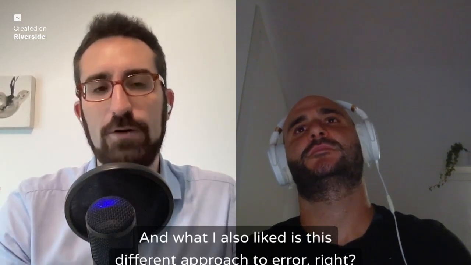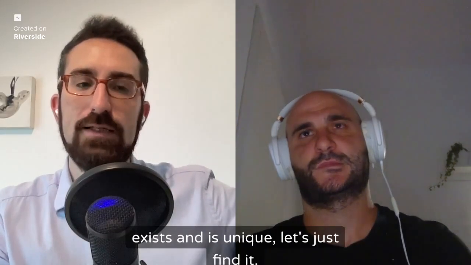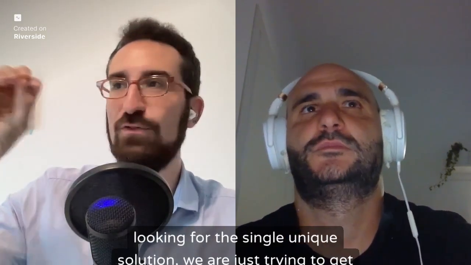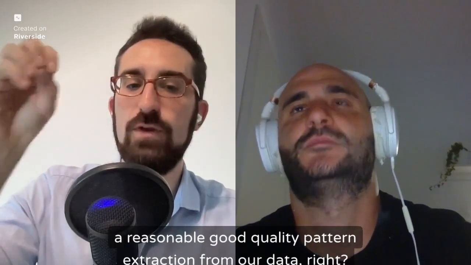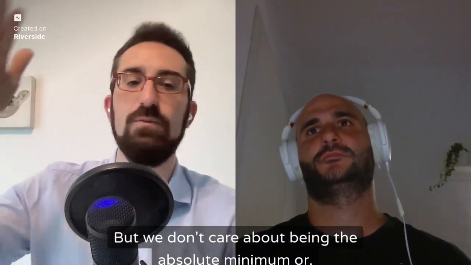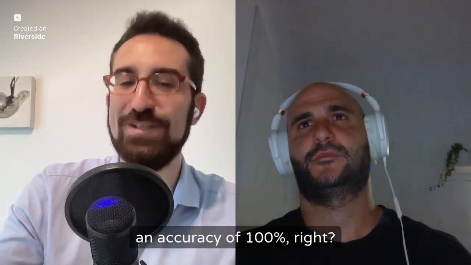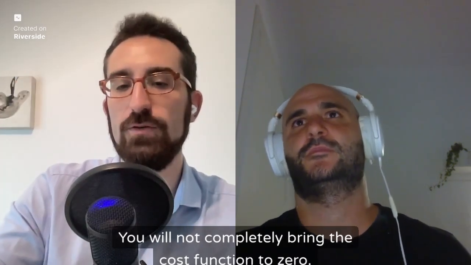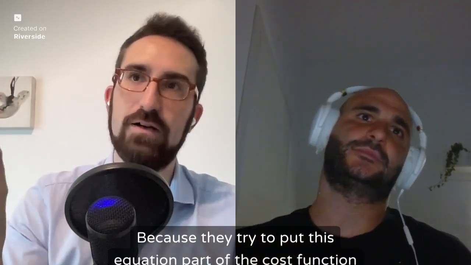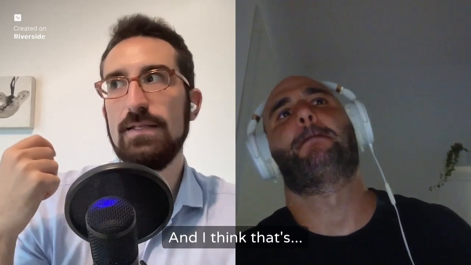And what I also liked is this different approach to error, right? Because on one side we have the absolute: we know the solution exists and is unique, let's just find it. And on the other side, with purely data, we know we are not looking for the single unique solution, we are just trying to get a reasonable, good quality pattern extraction from our data. But we don't care about being the absolute minimum or bringing this residual to zero. Normally, your network will not have an accuracy of 100%. You will not completely bring the cost function to zero. And PINNs tend to be really in the middle, right? Because they try to bring this equation part of the cost function to zero as much as possible, but they allow you to have a little bit of wiggle. And I think that's very interesting.